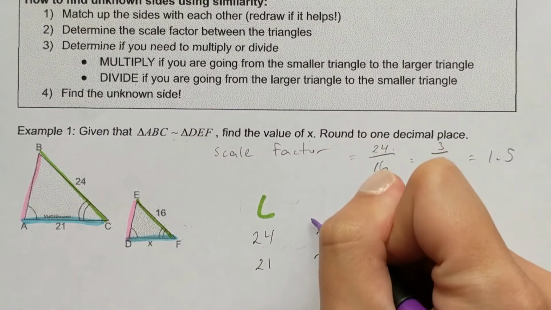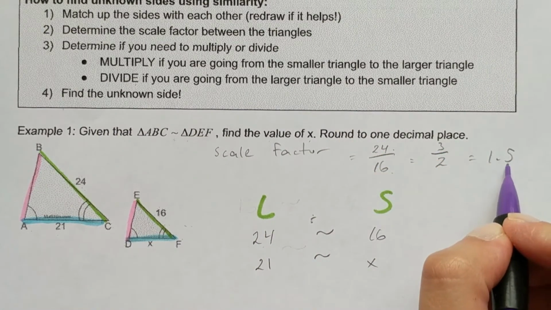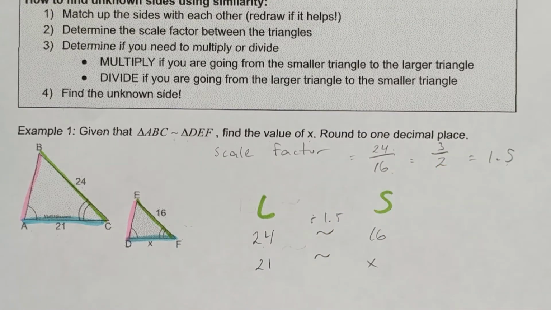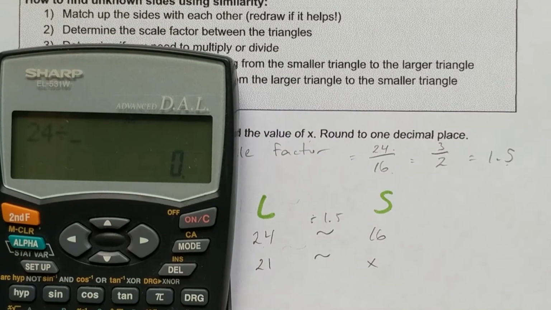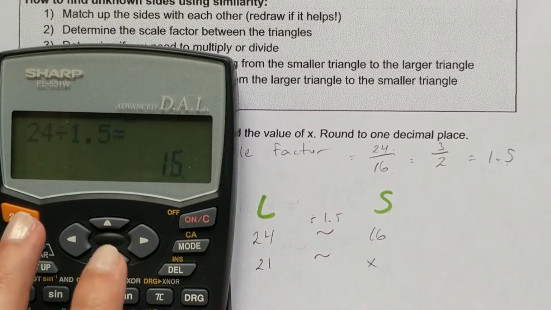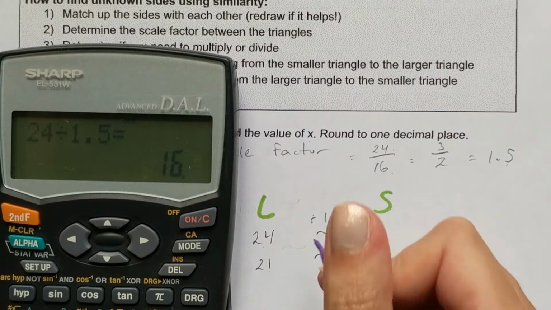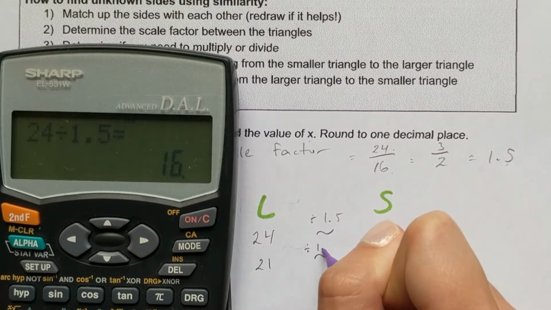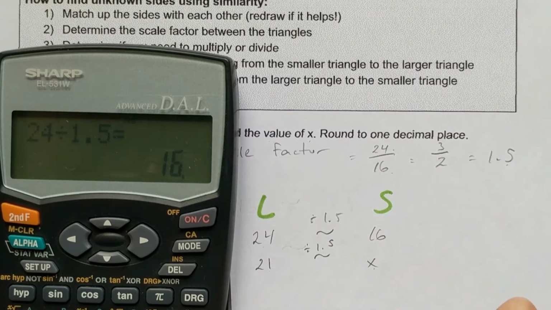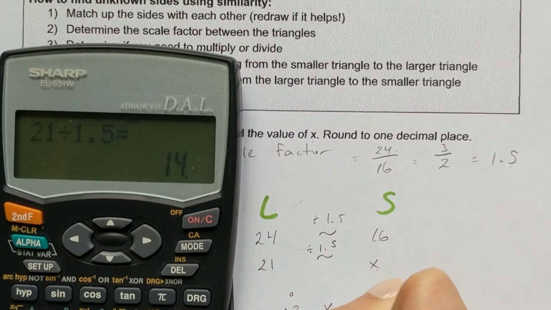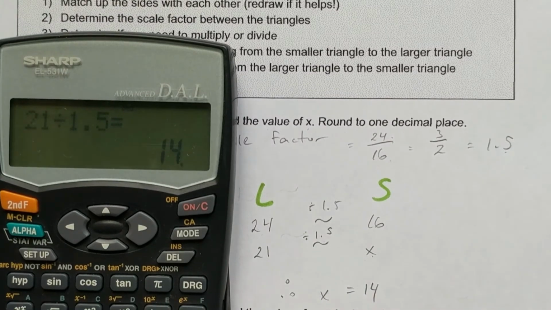So 24 divided by our scale factor is equal to 16. We can just double check that on our calculator: 24 divided by 1.5 is equal to 16. So we know that this statement is true. I then can do the exact same thing in order to find x. I can say 21 divided by 1.5 has to give me x. 21 divided by 1.5 is 14. So I can say, therefore, x is 14.